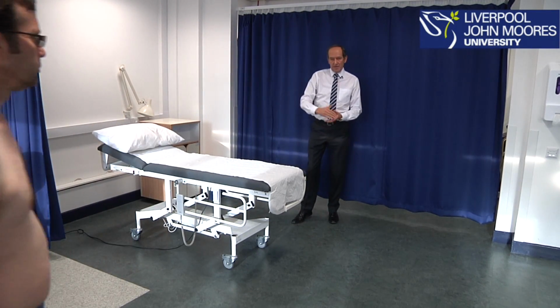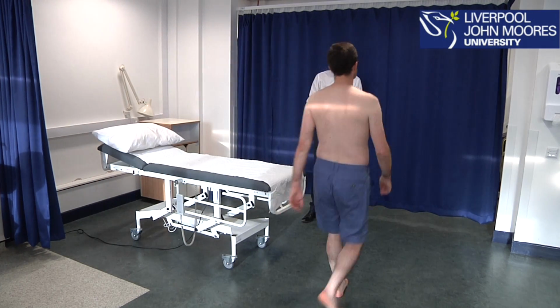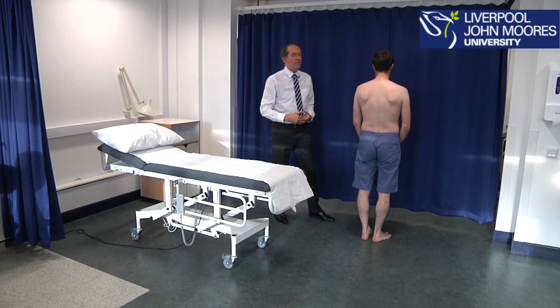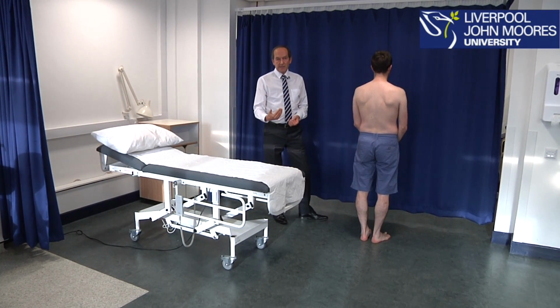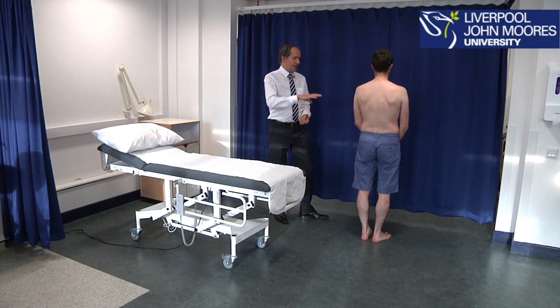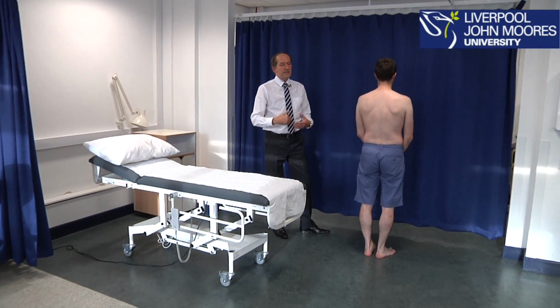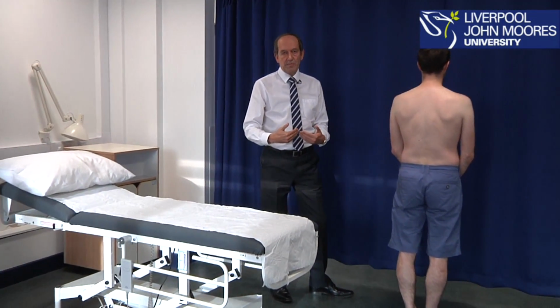And come back to me. Okay, and what we're looking for there is: is his gait an antalgic one, a painful gait? Does he have a Trendelenburg gait? Is there any asymmetry of his pelvic movement?